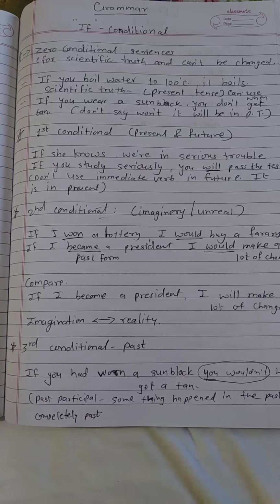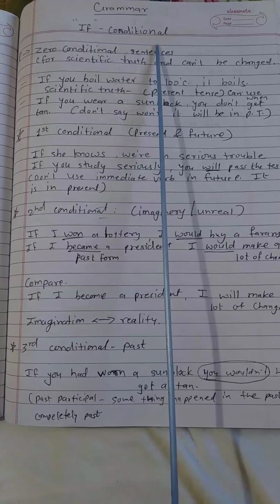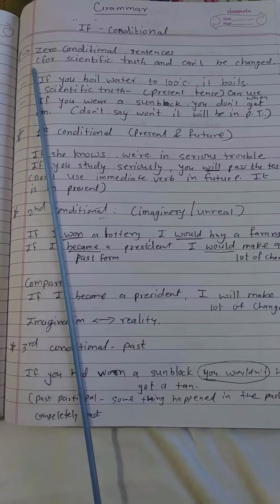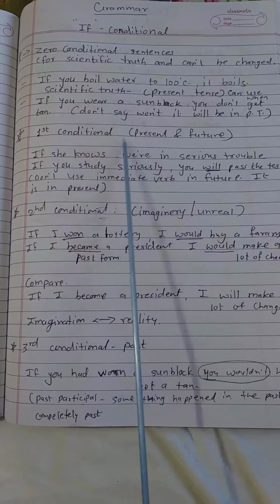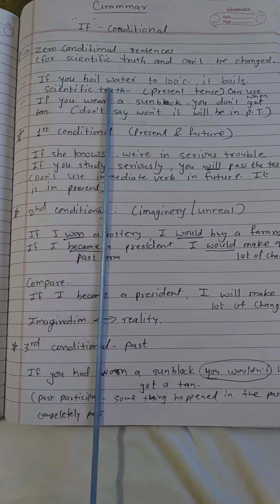Fine. Okay, now this is the last topic that I'm going to explain, and you know this topic very well: how to use if conditionals. First of all, let me explain how many conditions there are and how many points you have to keep in your mind.